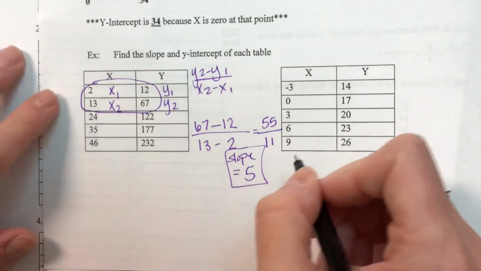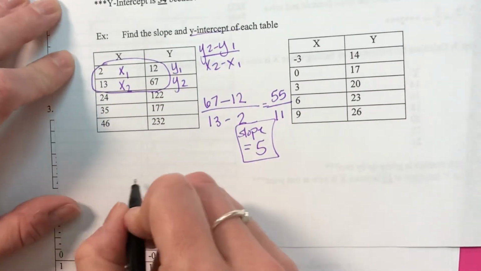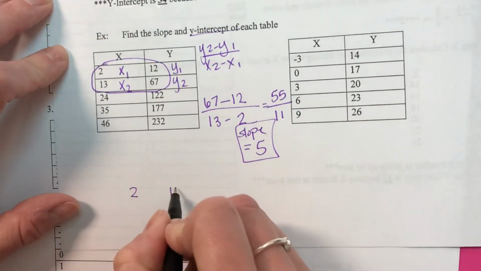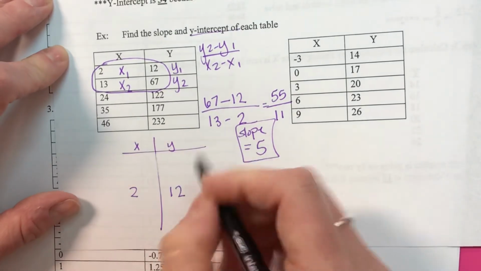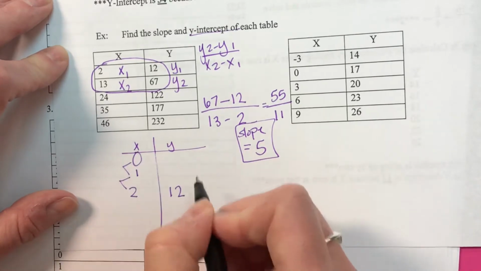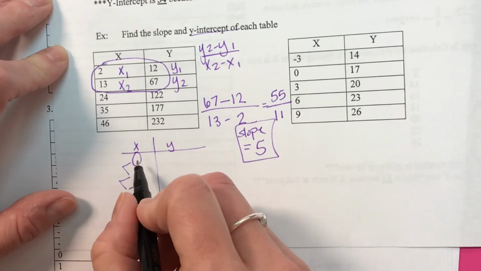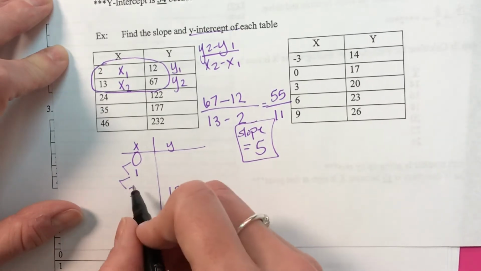That's one answer. Now we need to find the y-intercept. And I'm going to recreate what I have on the table down here. So I had 2 and 12, right? I got my x and my y. So I have to work my way backwards to get to 0, because the y value when x is at 0 is my y-intercept. So I just went backwards to 0.